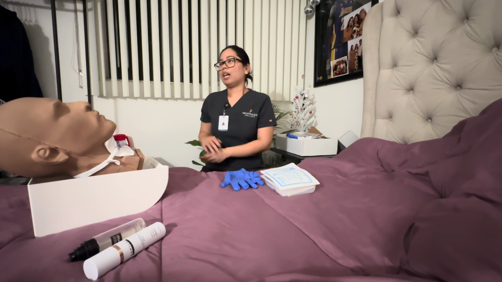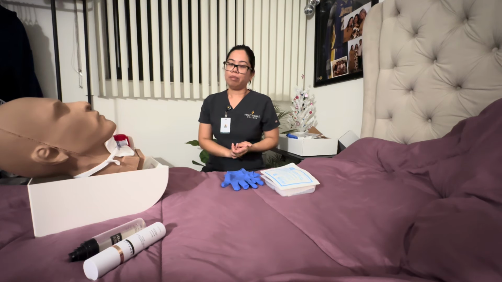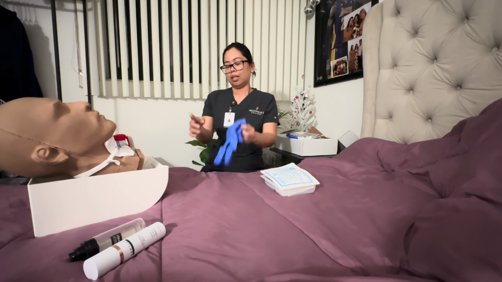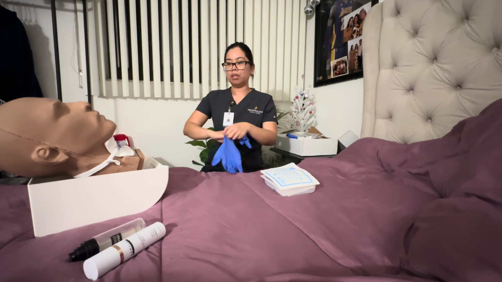So I'm going to do hand hygiene. The patient is ready. He is aware of what the situation is. He knows what to do. We already pre-oxygenated the patient. So now we're going to start the cleaning of the tracheostomy: hand hygiene, and then we put on our gloves.